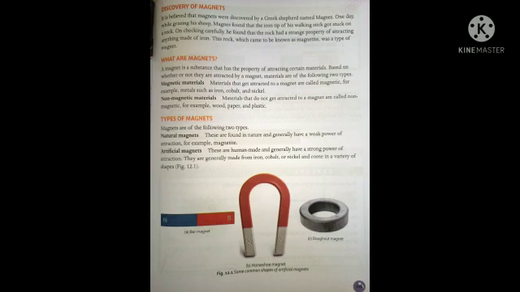Now students, the next topic is types of magnets. Magnets can be of two types, natural and artificial. Natural magnets are found in nature and generally have a weak power of attraction, for example magnetite. Artificial magnets are human made and have a strong power of attraction. Artificial magnets are generally made from iron, cobalt, or nickel, and come in a variety of shapes, as you can see in the diagram: bar magnet, horse-shoe magnet, etc.